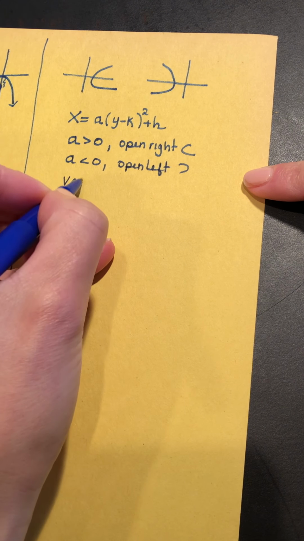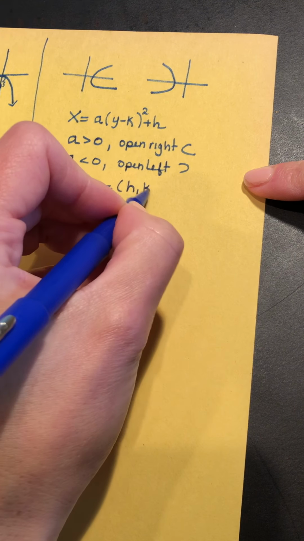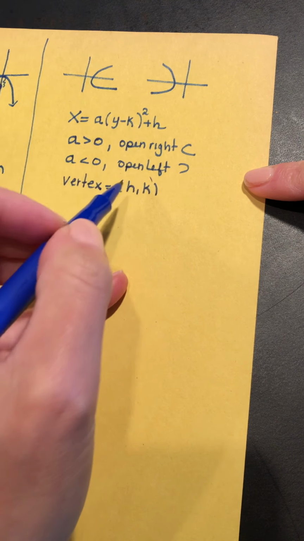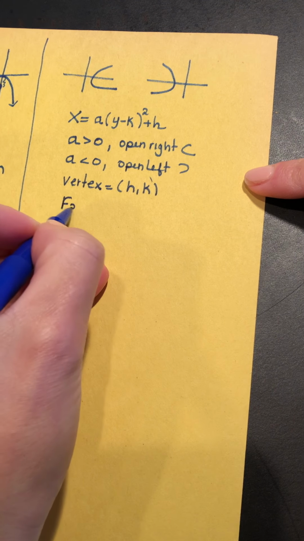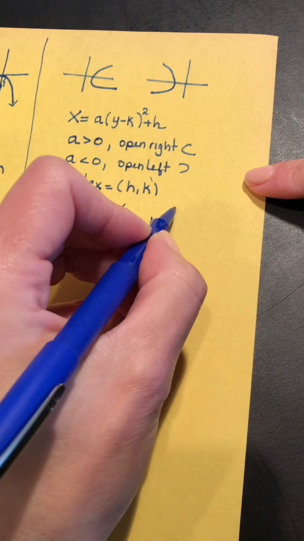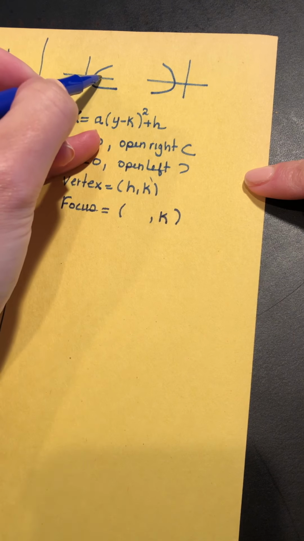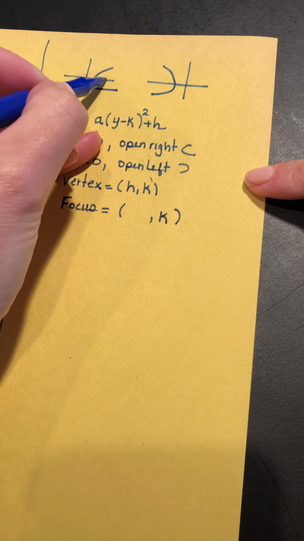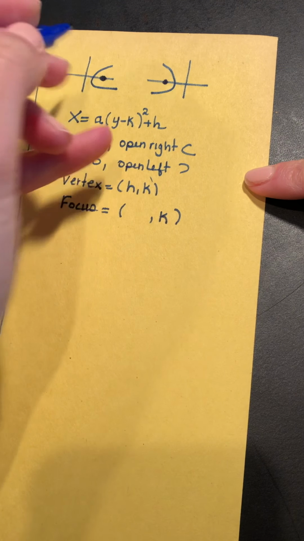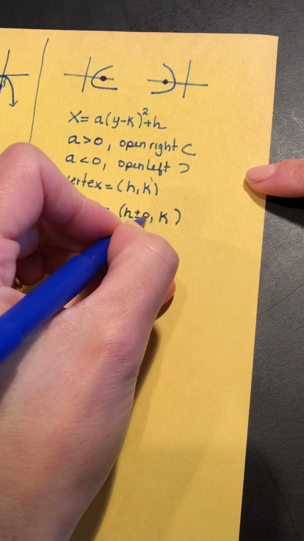Now my vertex is still actually h, k. And so it's this h and this k. So we'll do some examples of that. And my focus, okay, is going to be a little different. In this case, the k is going to go here, and the focus point can either be to the right or to the left, depending on how it opens. So we're going to say h plus or minus p.